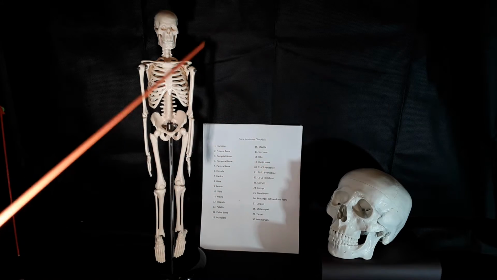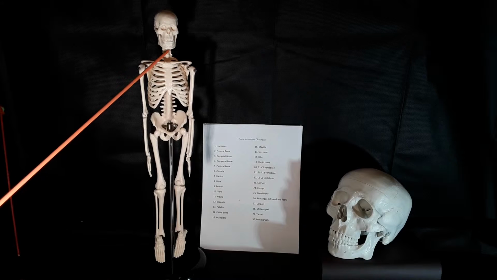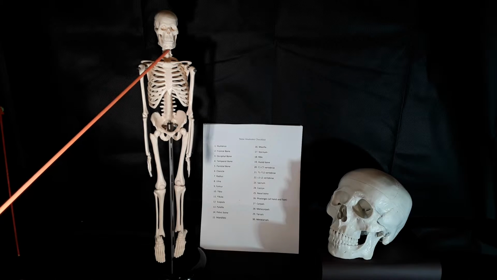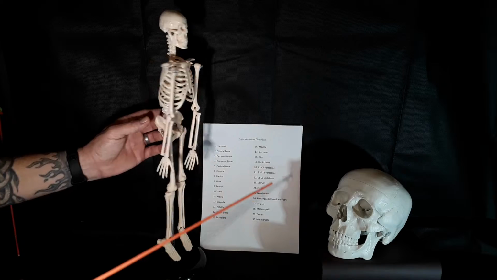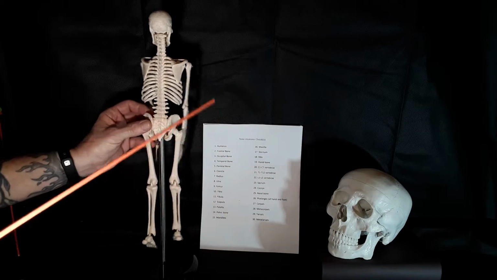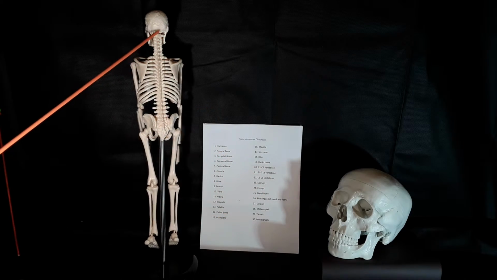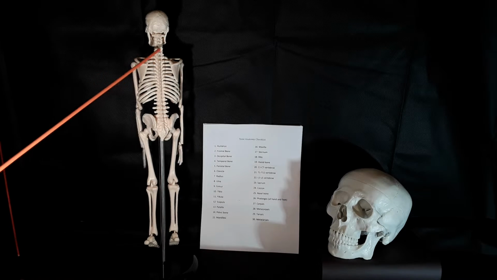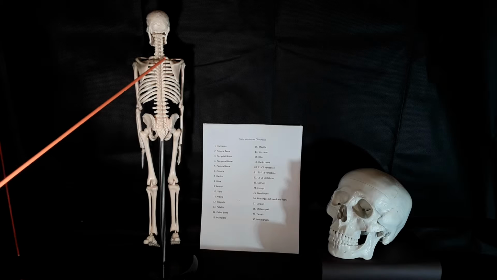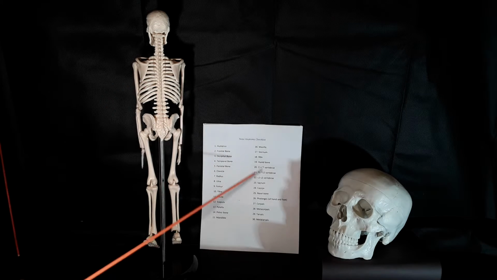Hyoid bone, you can't see right here. It's a floating bone, kind of under the chin. The tongue actually attaches to this bone. C1 through C7 vertebrae, also known as the cervical vertebrae. C1 is at the top at the base of the skull, and then 2, 3, 4, 5, 6, 7. They terminate about the area of the clavicle.